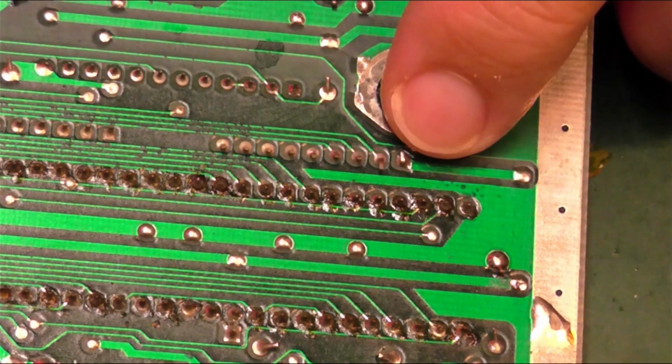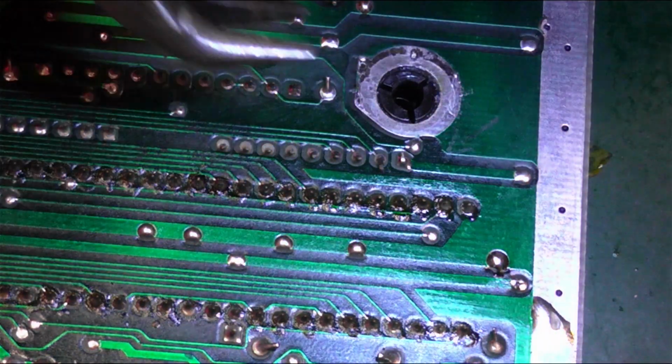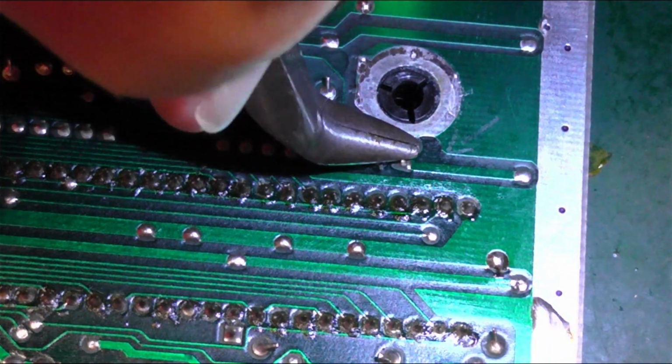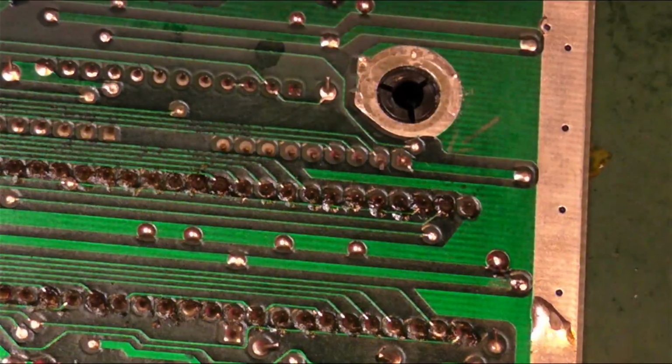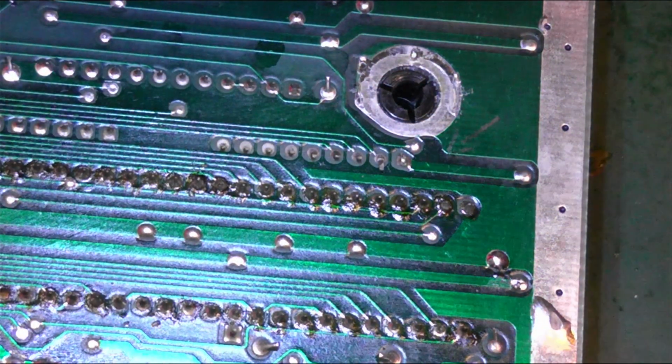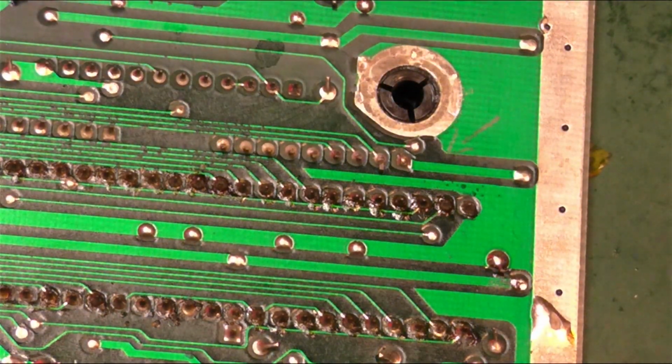Now this one's slightly unusual in that the pin 1 is actually bent over. Which is going to make soldering to that one a bit more awkward, but I suppose what I'll just have to do is to solder to the side of it instead, which I think is eminently doable.